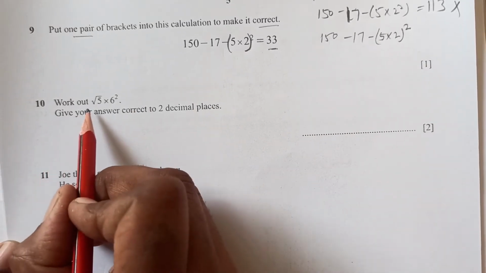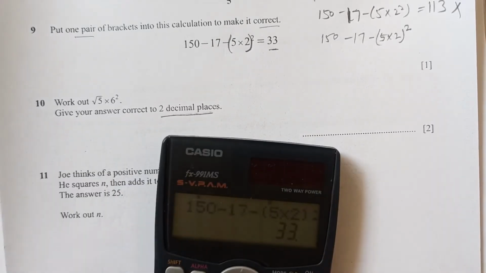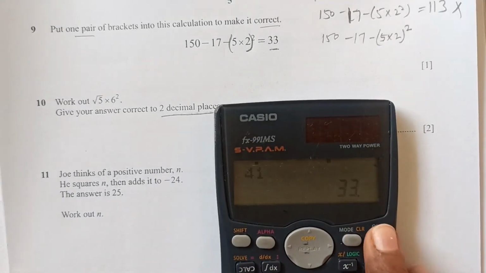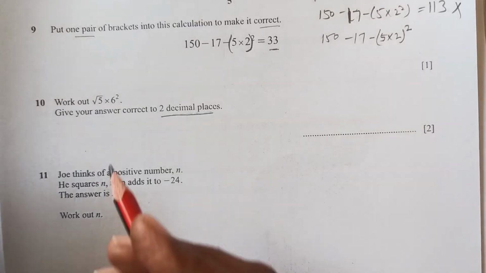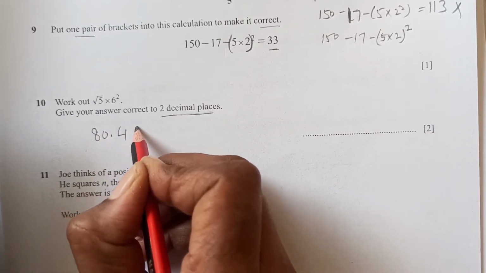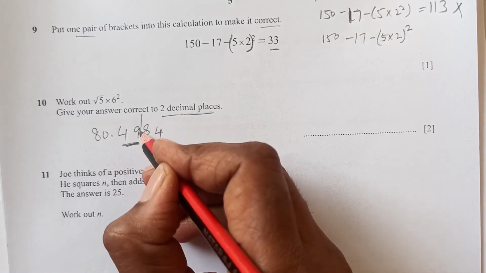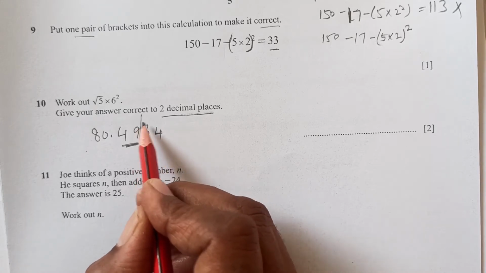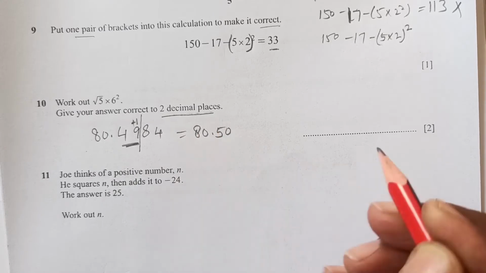Now number 10, work out root 5 times 6 squared. Give your answer to correct 2 decimal places. So now I have here the question. Root 5, square root 5 times 6 squared is 36, which is 80.4984. 2 decimal places up to here. Then we are looking for this next digit. Next digit is 8, which is more than 5. So we are going to add 1 here. So this will become 80.50.